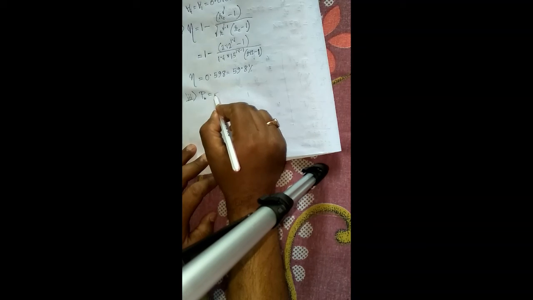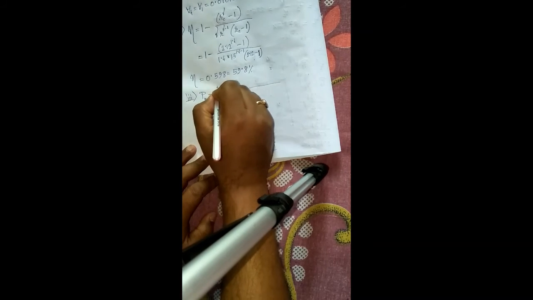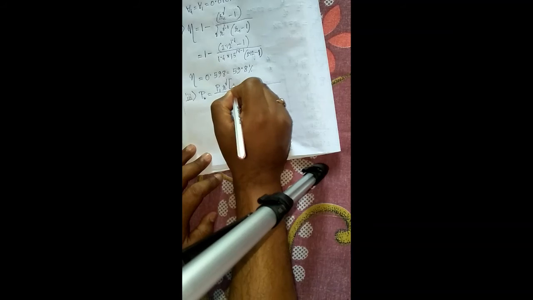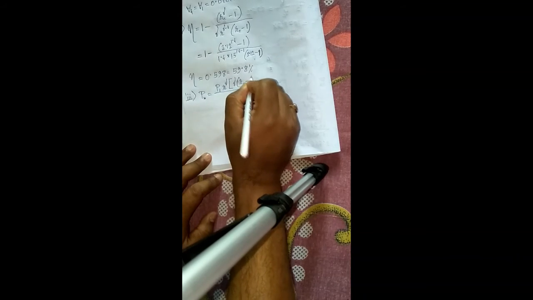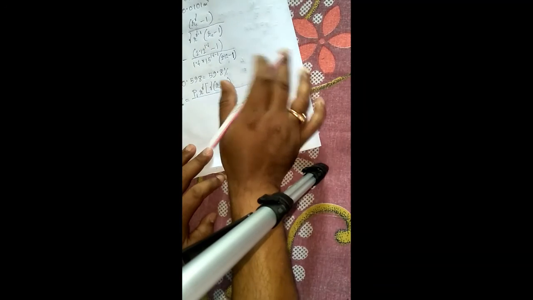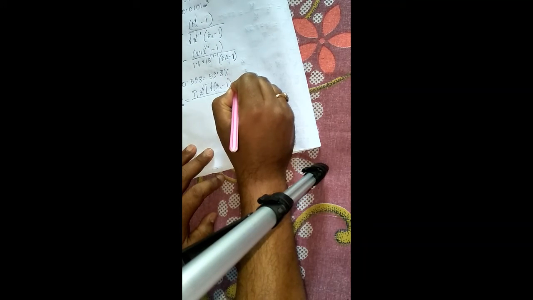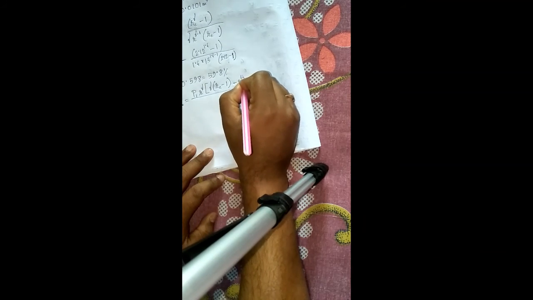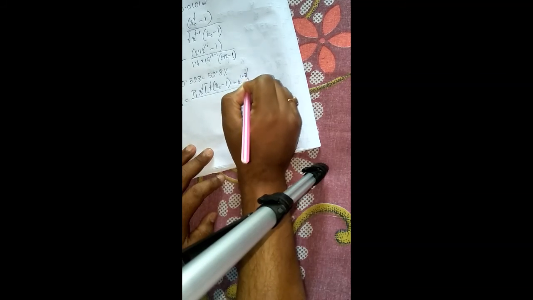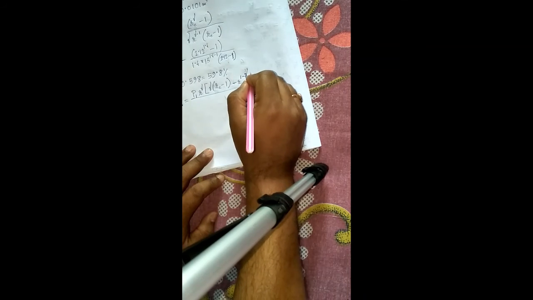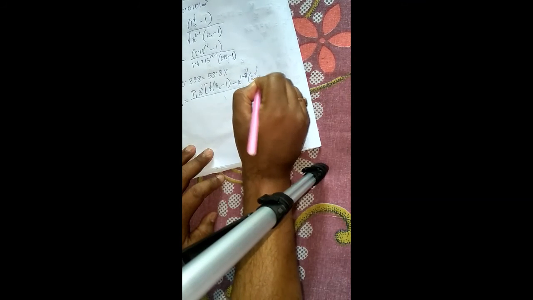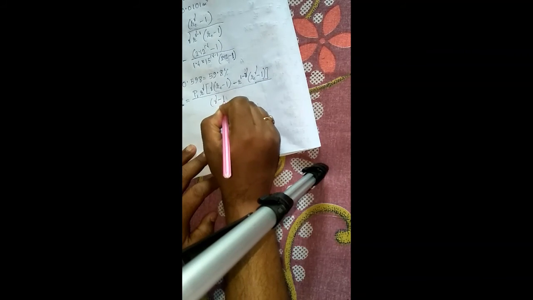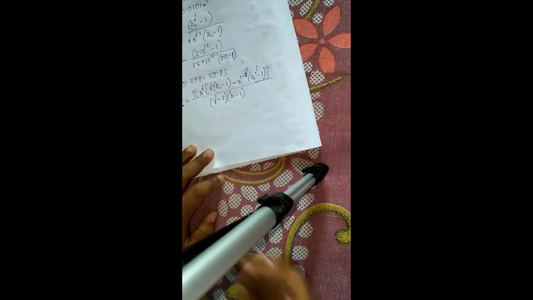The formula for mean effective pressure in case of the diesel cycle is P1 into compression ratio to the power gamma, within the bracket gamma into cutoff ratio minus 1, minus compression ratio to the power 1 minus gamma into cutoff ratio to the power gamma minus 1, divided by, in the denominator, gamma minus 1 into compression ratio minus 1.